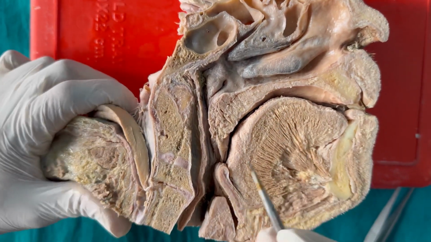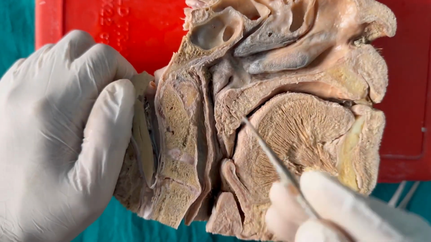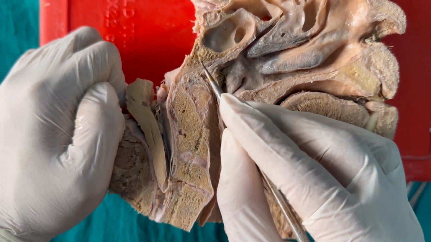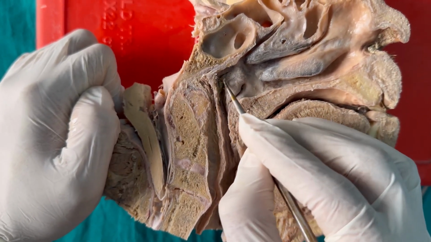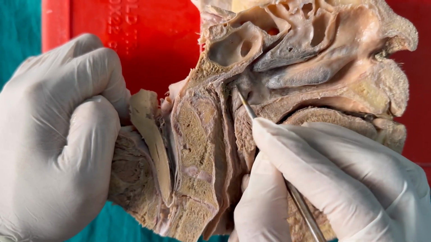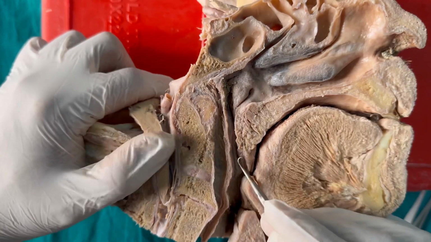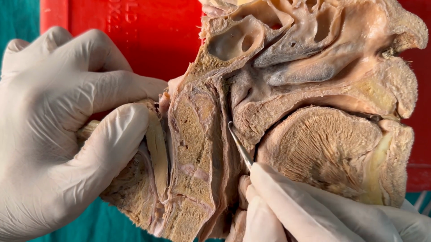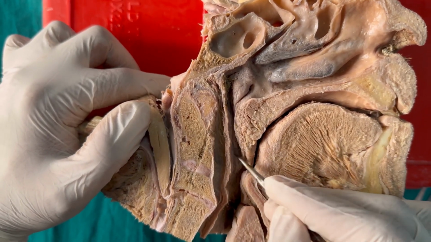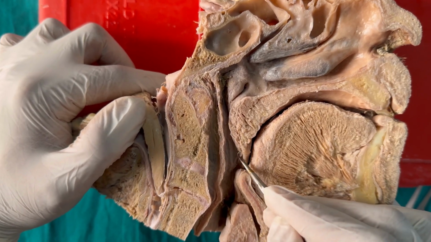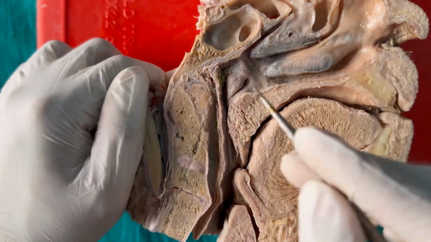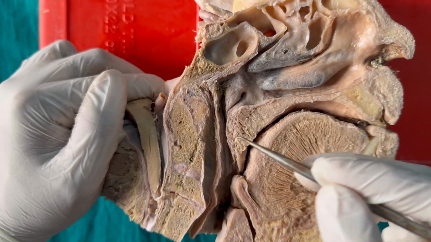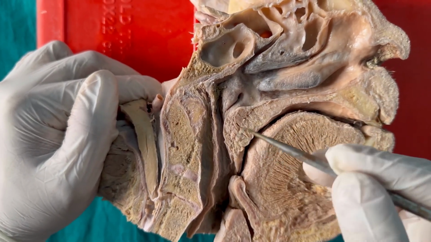Let us quickly recap the structures in the internal part. The first structure that we talked about is the nasopharyngeal tonsil, which is present near the body of the sphenoid. After that, we discussed the pharyngeal isthmus, which is a communication between your nasopharynx and the oropharynx. That gateway is known as the pharyngeal isthmus. We also talked about the opening of the auditory tube on the lateral wall of the pharynx, which is a communication between the nasal cavity and the tympanic cavity.